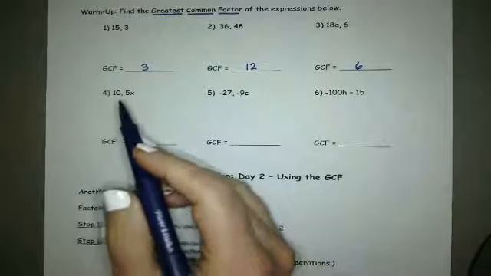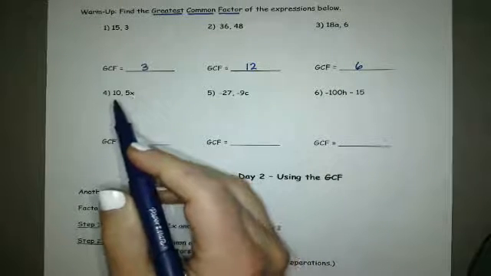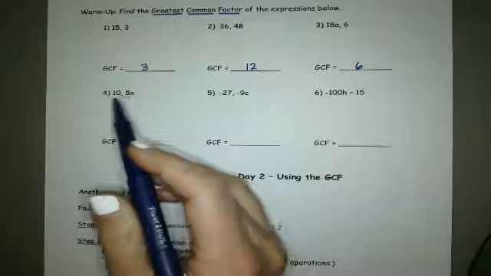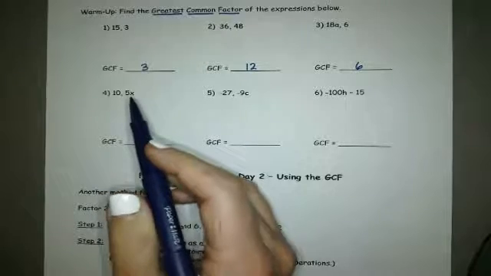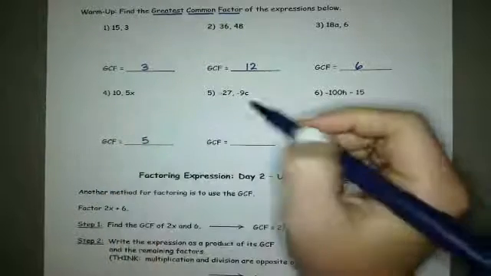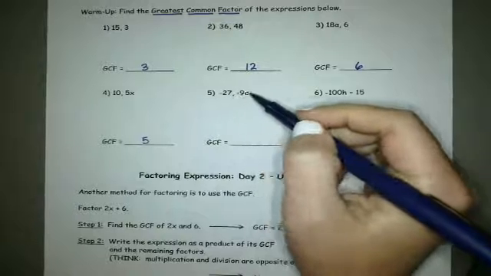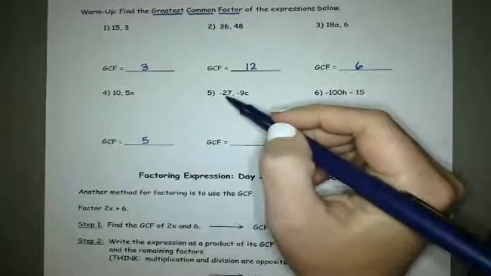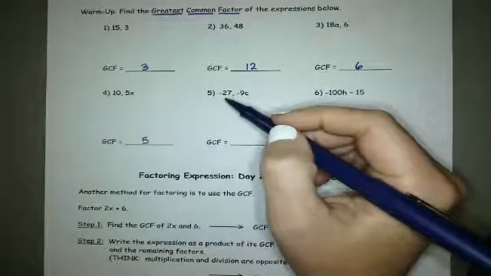Again, same kind of thing for number 4. I have an x over here, but I do not have an x here. There is no x in common, so the GCF of 5 and 10 is 5. For number 5, again, c here, but no c here. So now we're looking at 9 and 27.